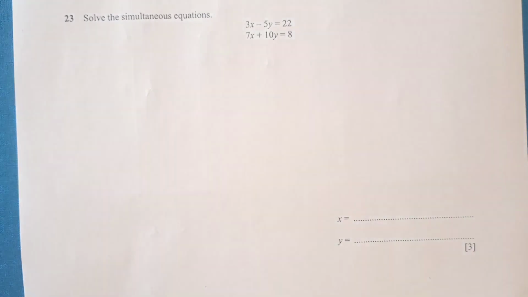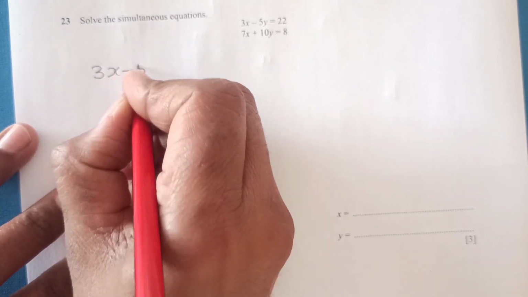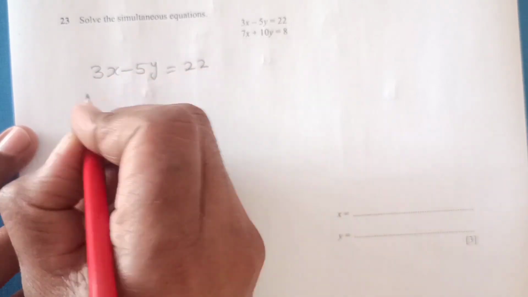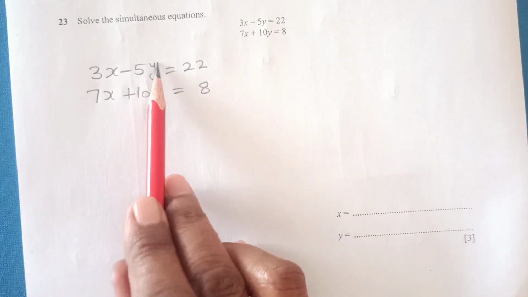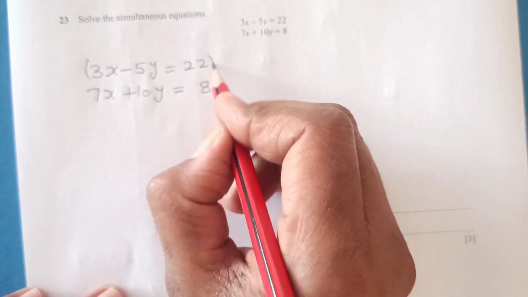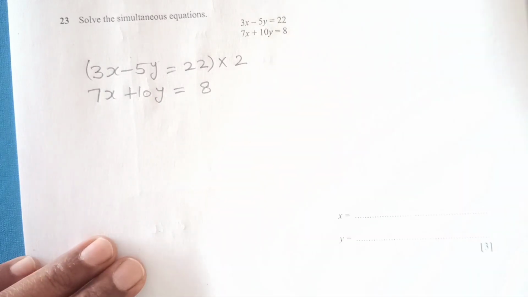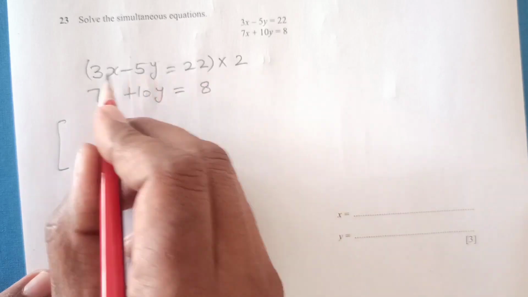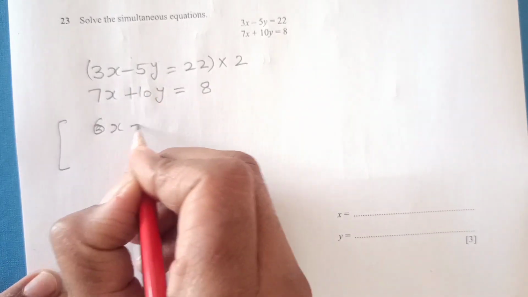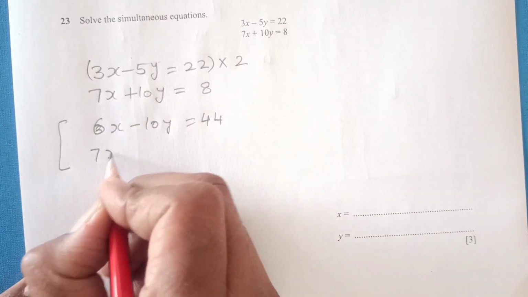So now the last question is from the simultaneous equations here. So let's solve that. We have here 3x minus 5y equals to 22, and 7x plus 10y equals to 8. As you can see, this is 5y and this is 10y. If I multiply this whole equation by 2, it will become 10y here. So then we can add that. So let me rewrite the equation. So this will be 3 times 2, 6x minus 10y equals to 44. This will remain as it is.